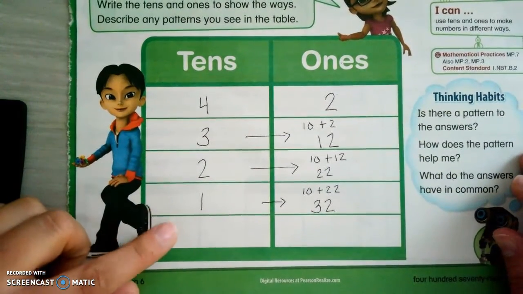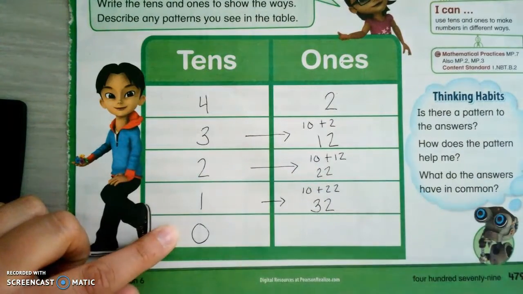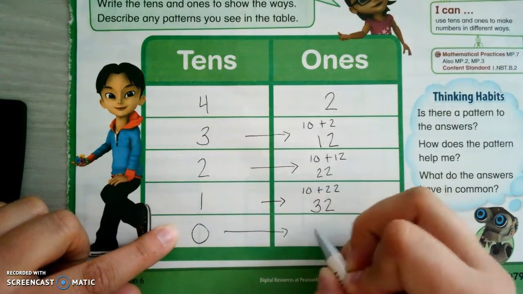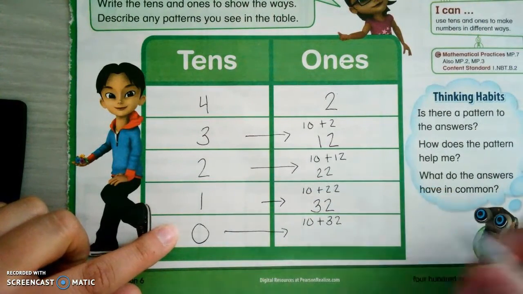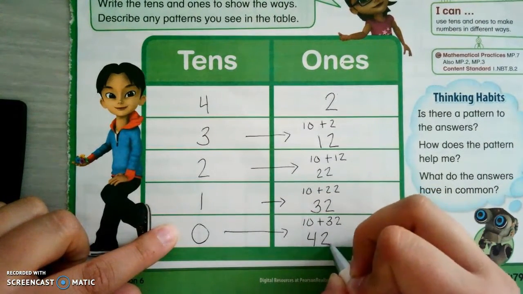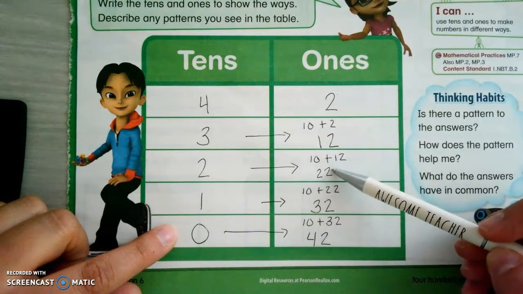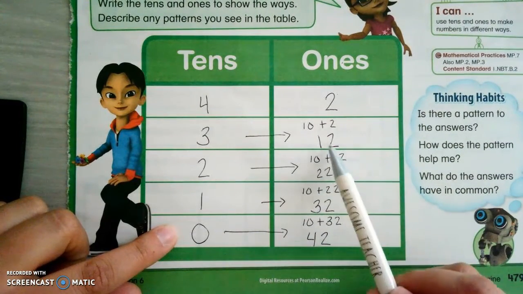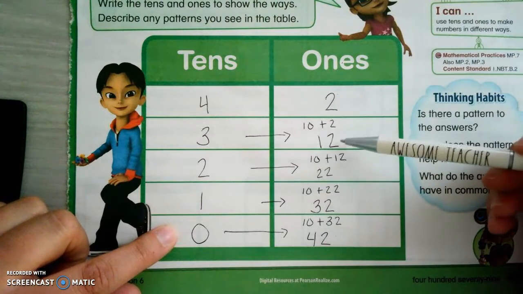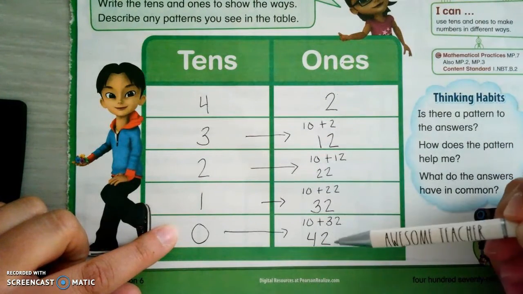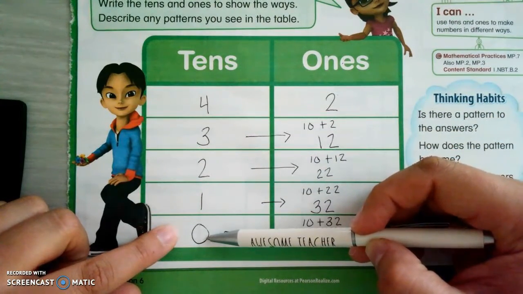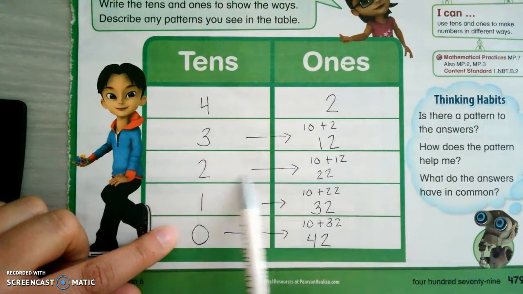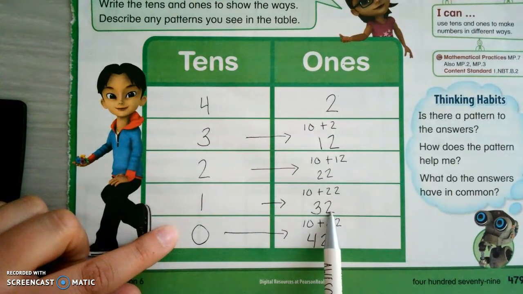All right, now I'm going to steal a 10 from this side. Oh no, we're out. So it's going to become 10 plus 32. I know that that's 42. Because I know how to count by tens, right? So counting by tens, I can go 2, 12, 22, 32, 42, right? And on this side, we decreased, right? So each time I took a 10 away and made this side bigger, right? That's the pattern that I see.